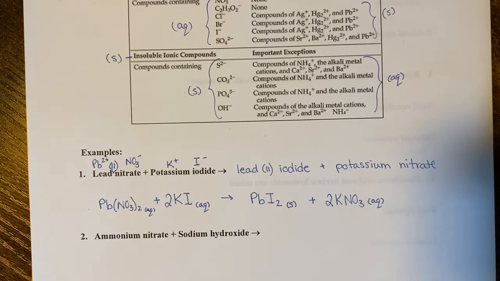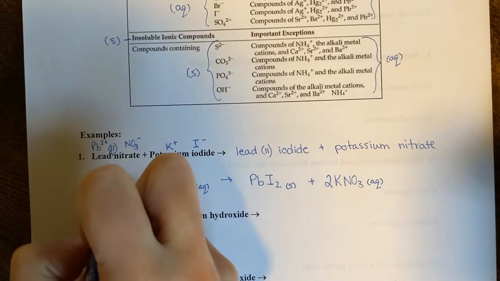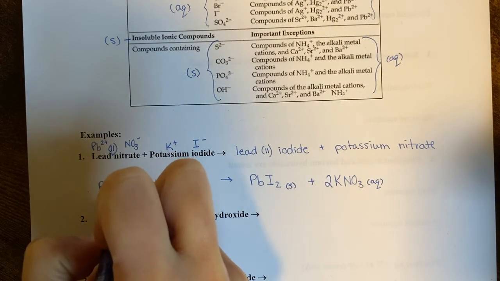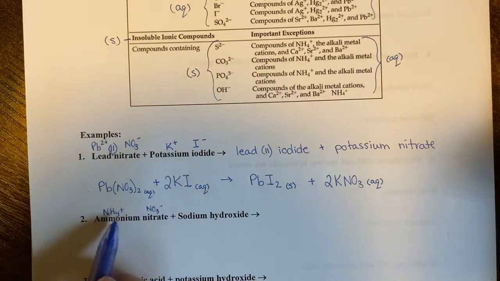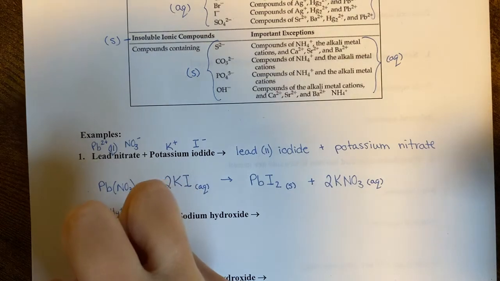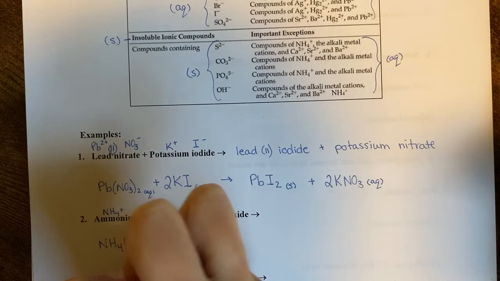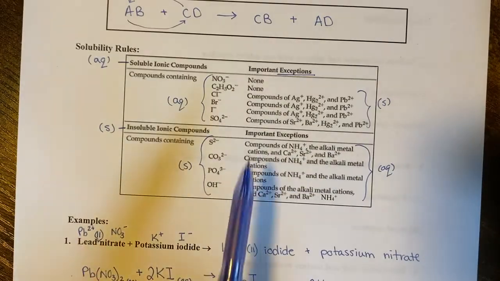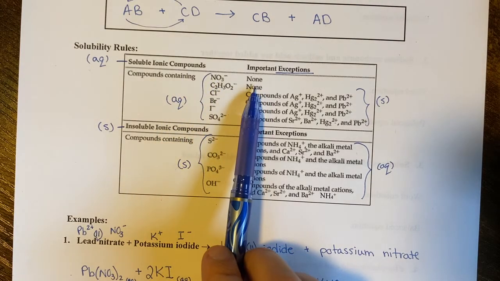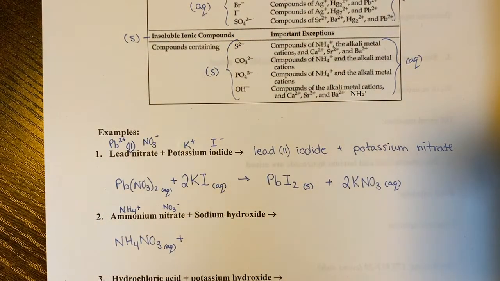The next example, we've got ammonium nitrate and sodium hydroxide. So ammonium nitrate, ammonium is a polyatomic ion, it's NH4 plus. Nitrate is NO3 1 minus, so when we crisscross, it's a 1-to-1 ratio, giving us NH4NO3. Nitrate, you'll start to see a bit of a pattern here. Nitrate is aqueous, and there's no exceptions, which means that this is going to be aqueous.